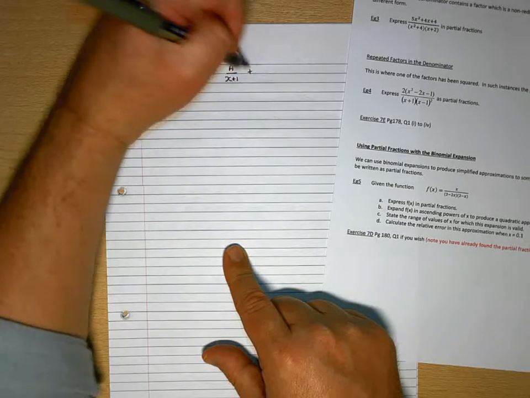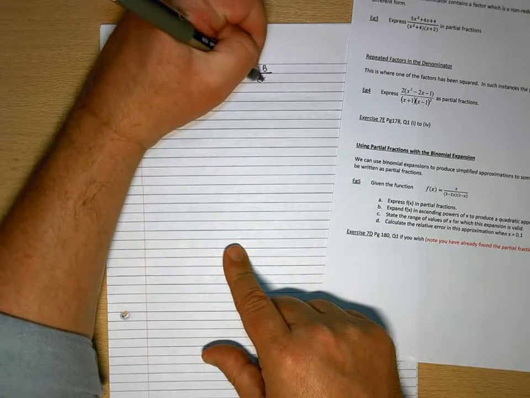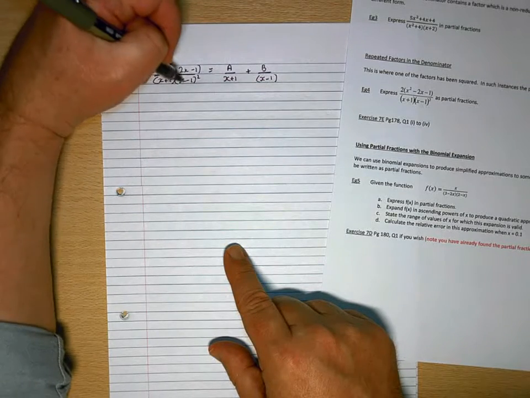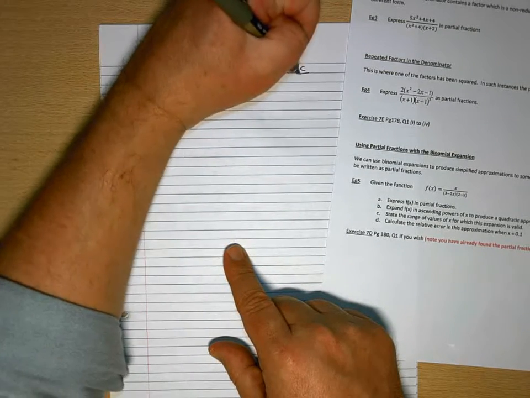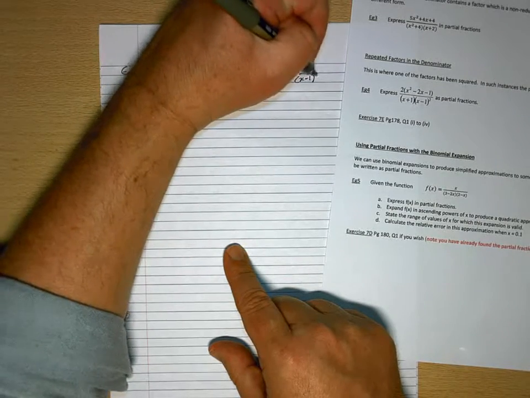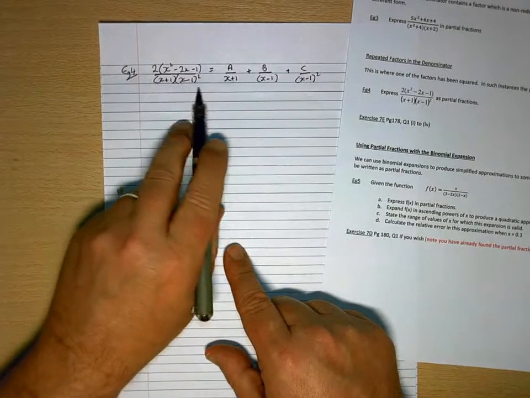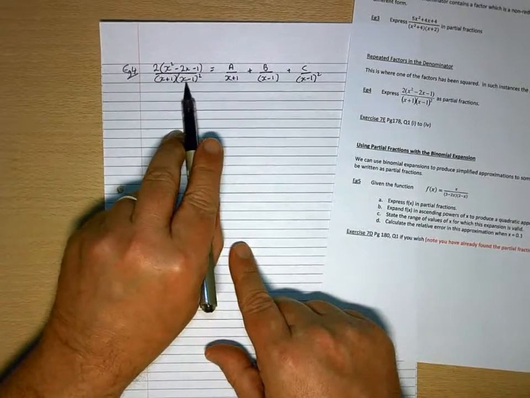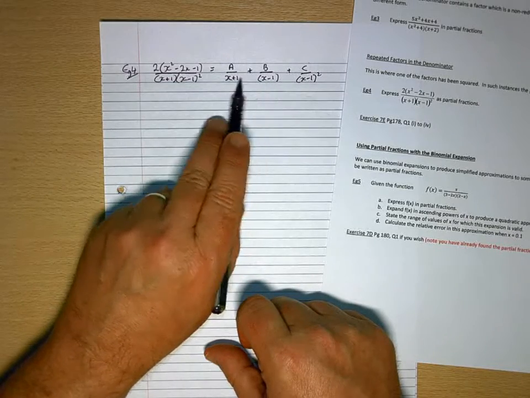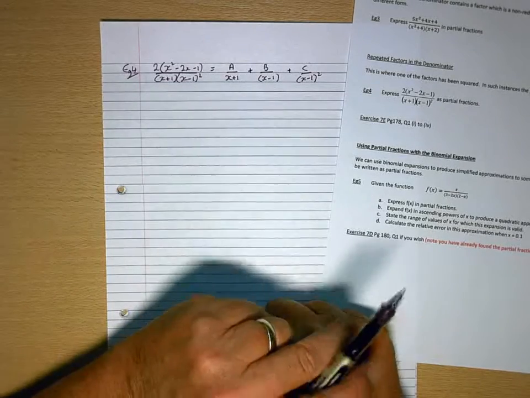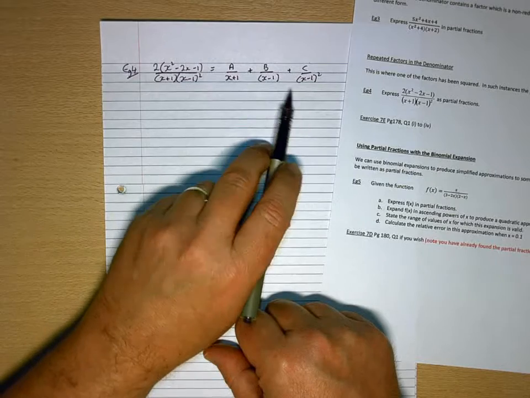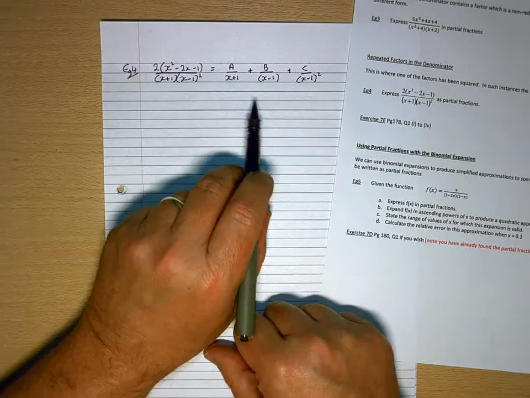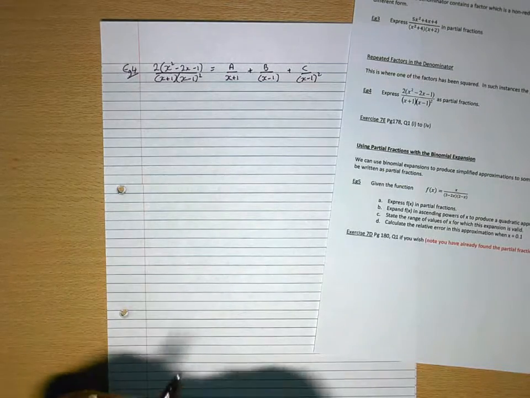But with a repeated factor, we write it first of all as itself, just the x minus 1 part, and then again as its repeat. So we've got that one separate, then x minus 1 in its own right, and then again as a square. And in setting it out in that way, it will give us the partial fractions in their lowest form.